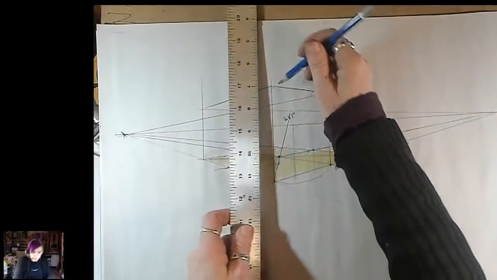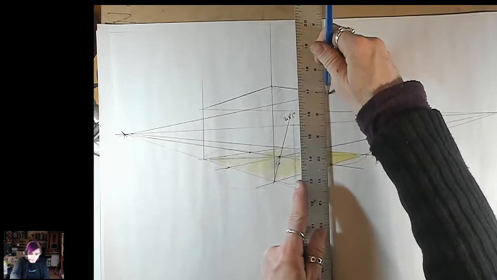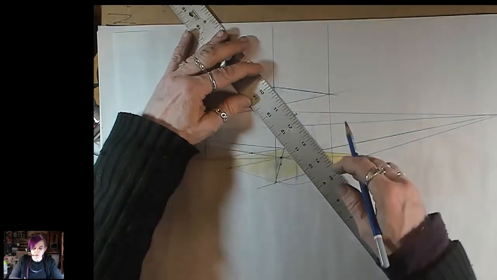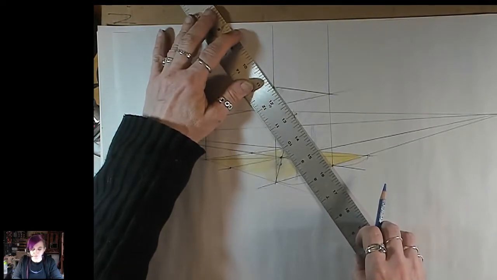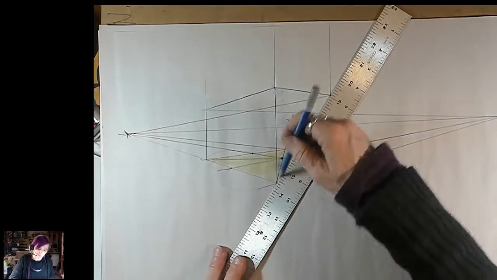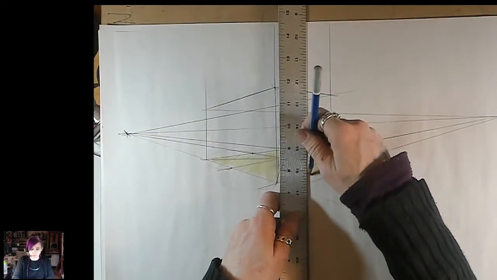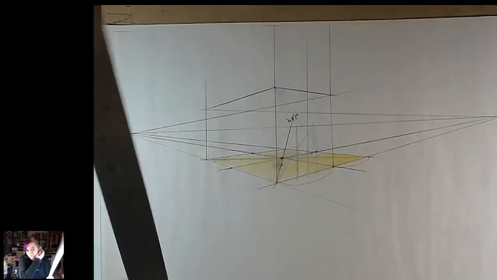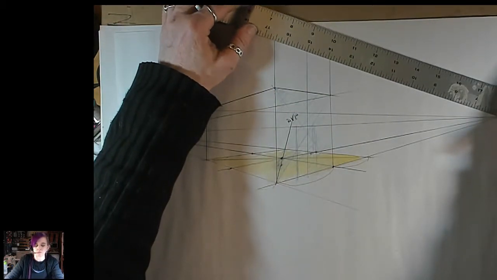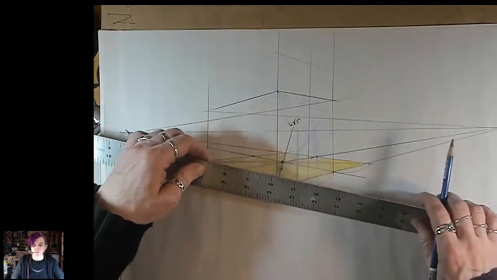Now, we want to build the prism of the roof. So we need to extend the sides of this house up like so. And find the middle of the box again, the middle of this particular side, and then go straight up. Then how tall is our pitched roof going to be? Well, I'm going to make it a low pitched roof, or a slow prism. So that's going to be the top of the prism.